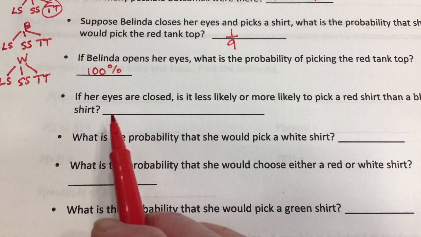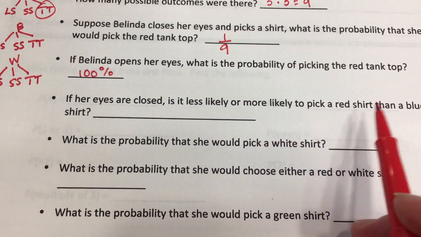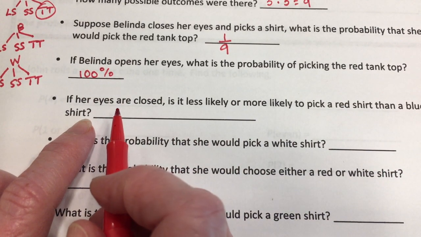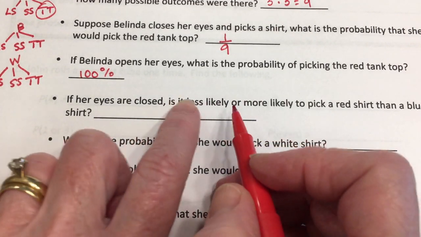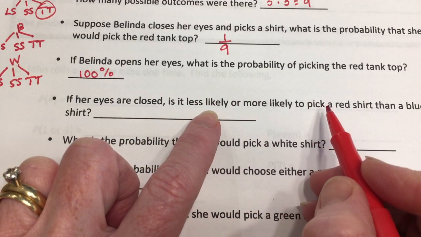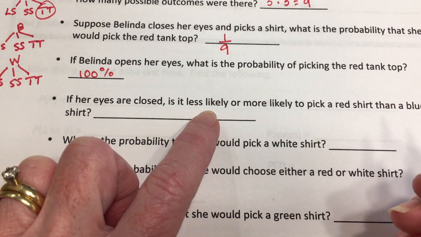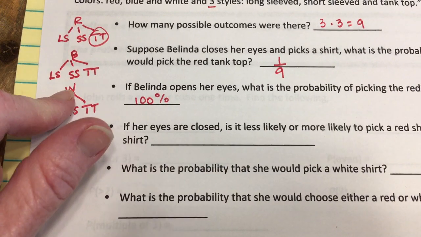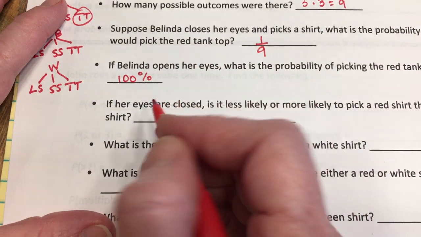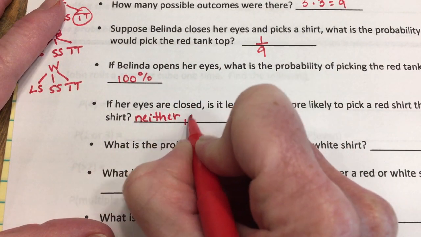If we go back and say, what if her eyes are closed? Is it less likely or more likely to pick a red shirt than a blue shirt? Think about that. Is she more likely to pick red than blue, or less likely to pick red than blue? Well, if your eyes are shut, you can't see. Since there's the same number of red and the same number of blue, she's just as likely to pick red or blue. So we would say neither. They're equally likely.